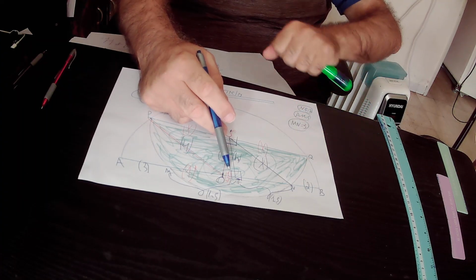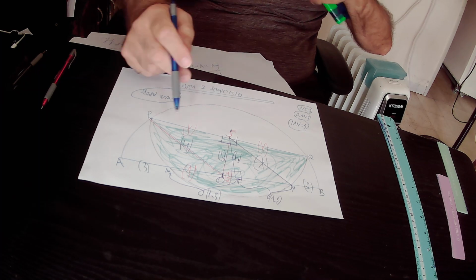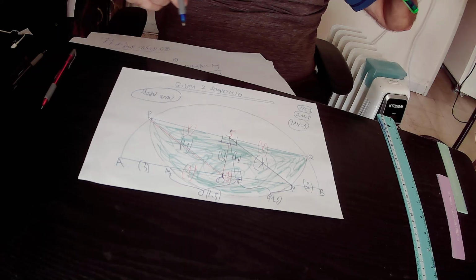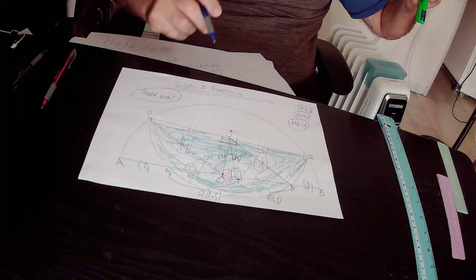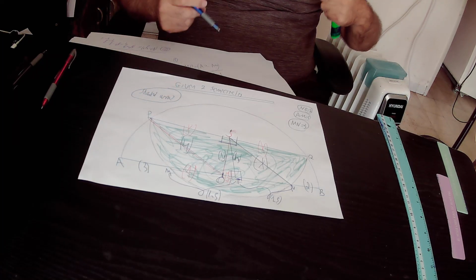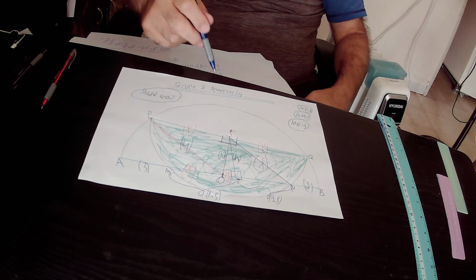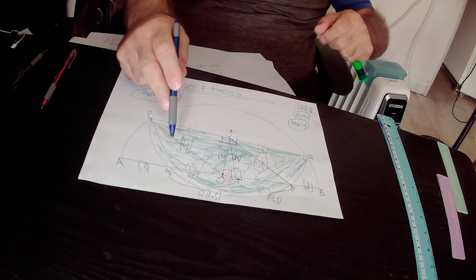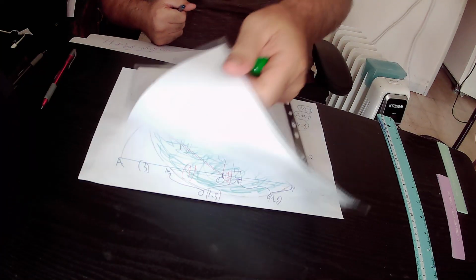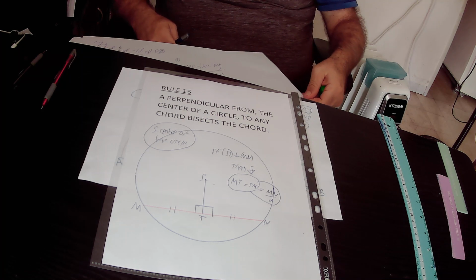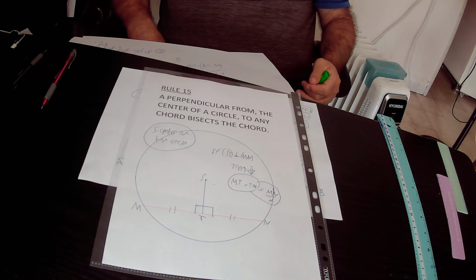So this angle equals 90 degrees, and this angle also equals 90 degrees according to our construction. We define the touching point of the perpendicular from point S and MN as point T. So from the center of this circle, we go perpendicular ST on chord MN. And whenever from the center of the circle you go perpendicular towards any chord, it will bisect the chord. That is to say, perpendicular ST bisects chord MN, according to rule 15. A perpendicular from the center of the circle towards any chord bisects the chord.